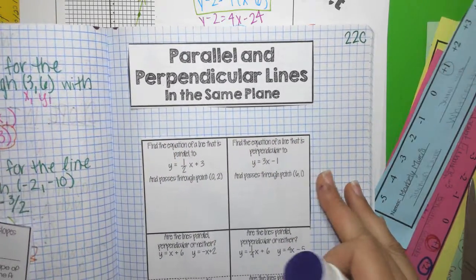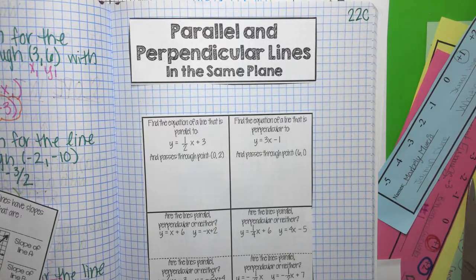Alright, so these are the only two things that should be glued down on your paper. So let's go. Chop, chop.